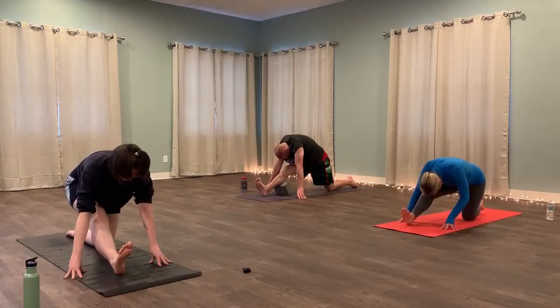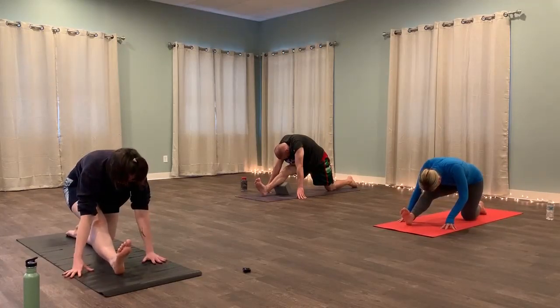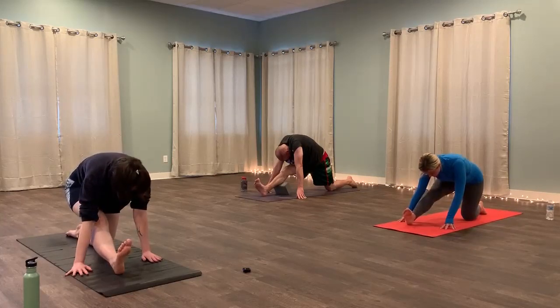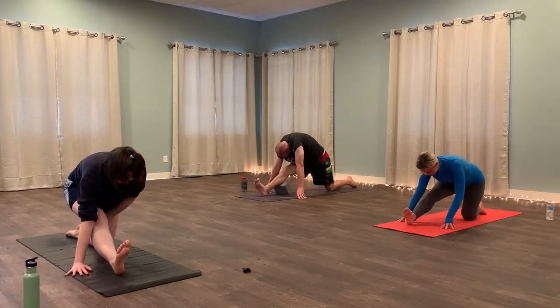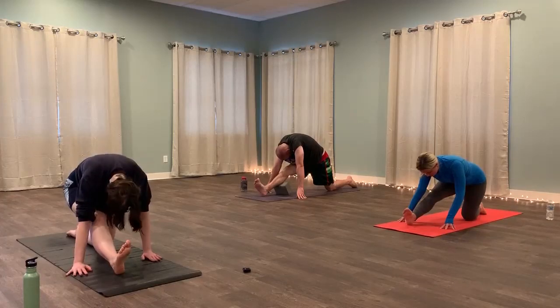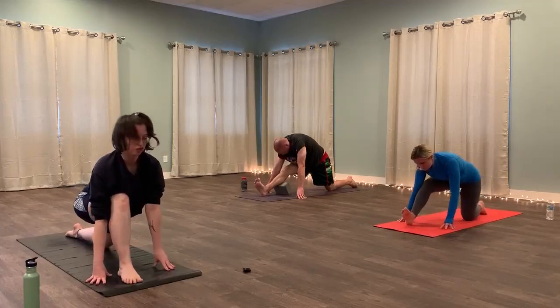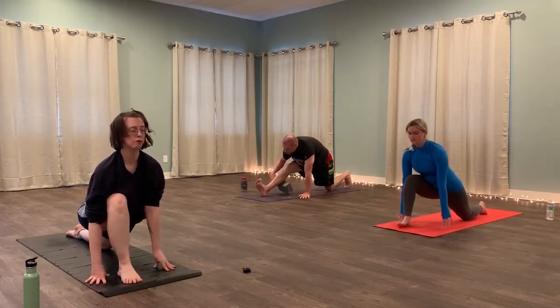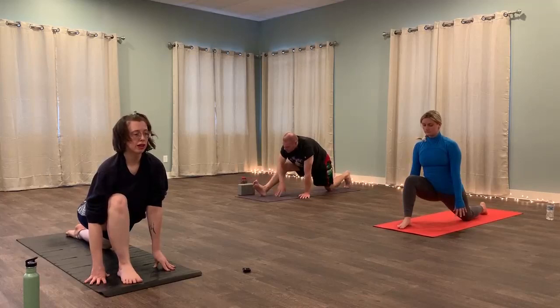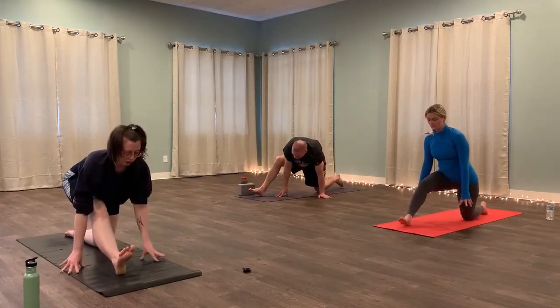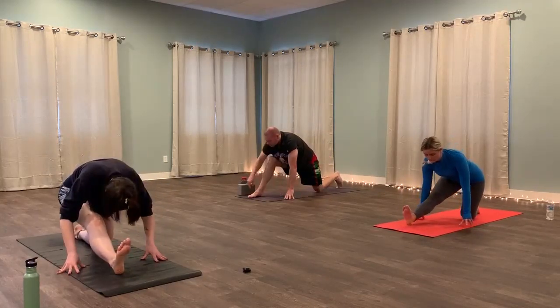Sometimes I feel like it helps to press my hands a little bit into the mat just to rise up into that cat back a little bit more. Gives me some more access to my hamstring. On an inhale, start to walk the hands and the foot forward, shining your chest forward.